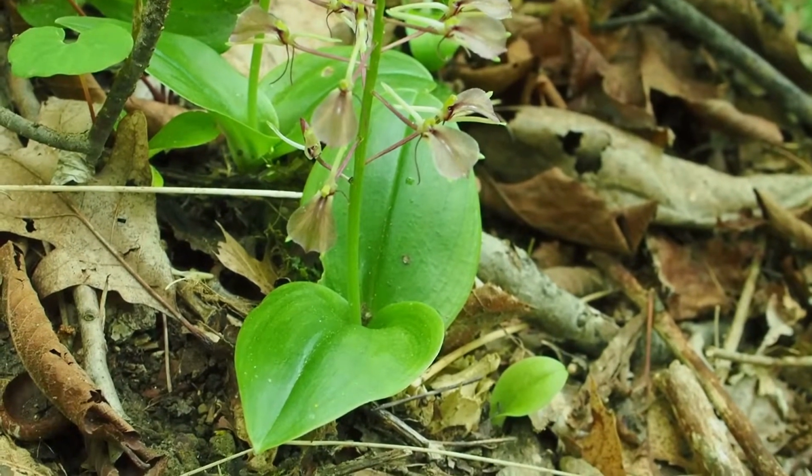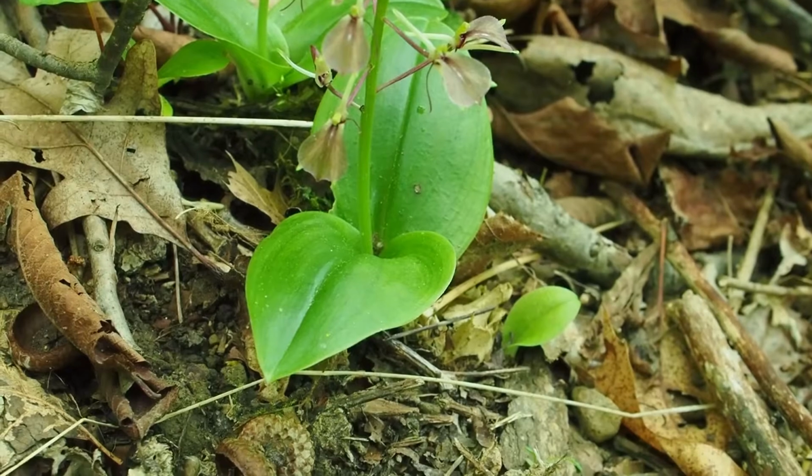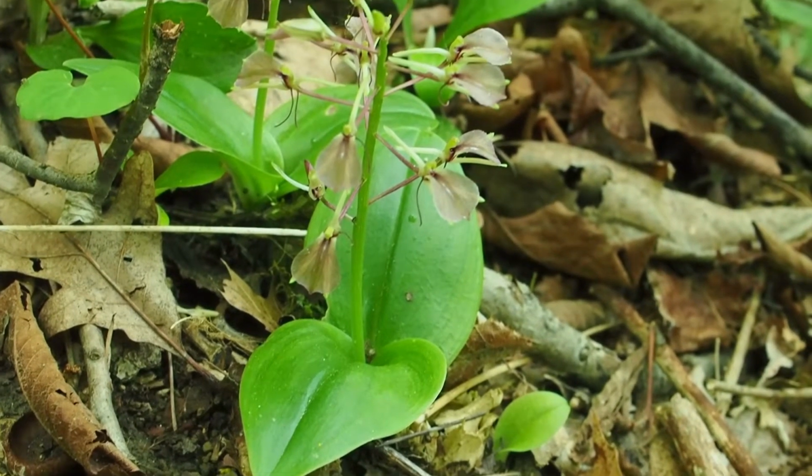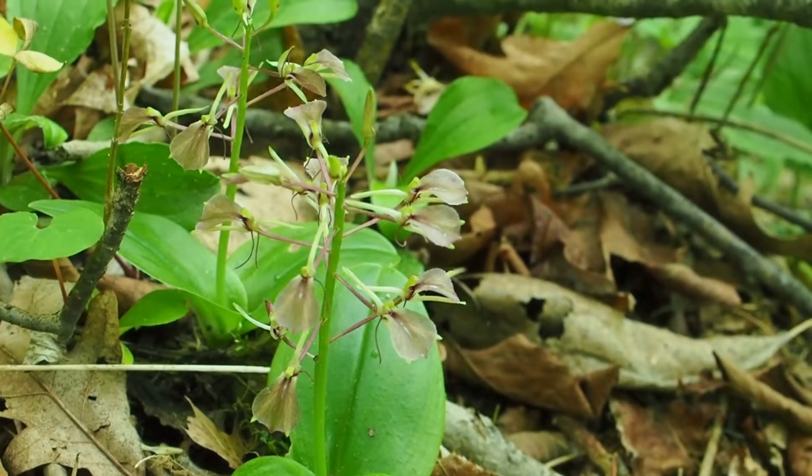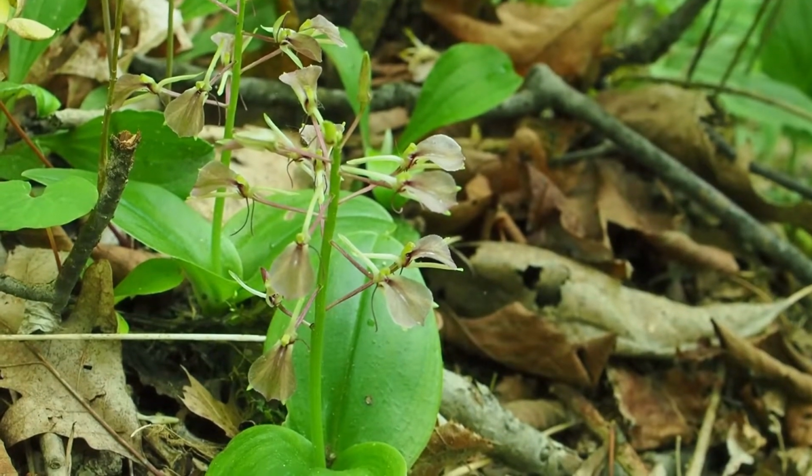They have associations with mycorrhizal fungi. Some are not photosynthetic, but this one is. It's called, as I mentioned, twayblade, Liparis liliifolia.